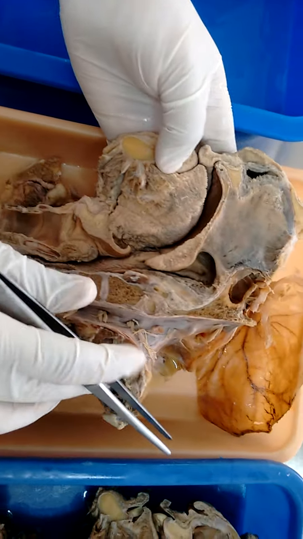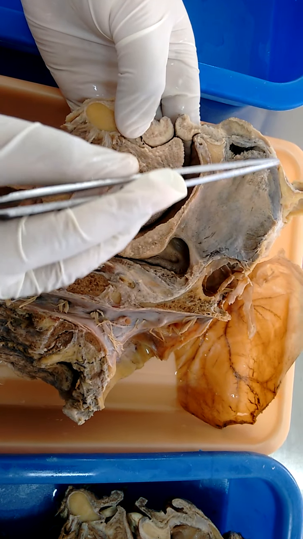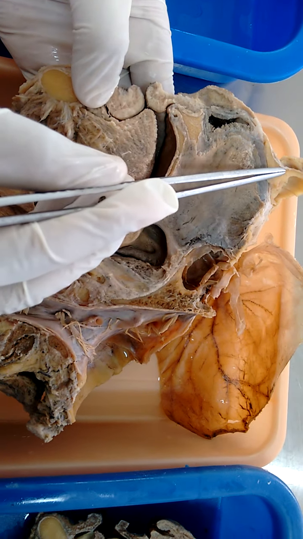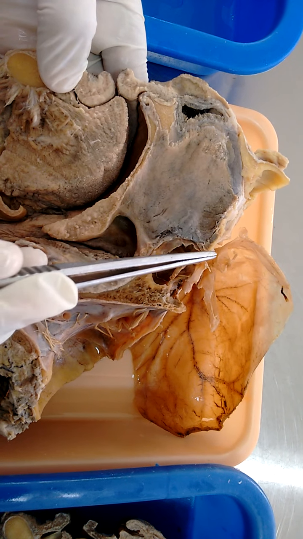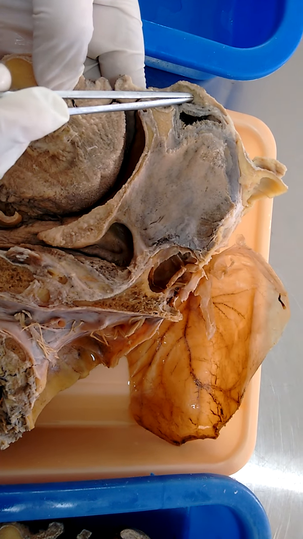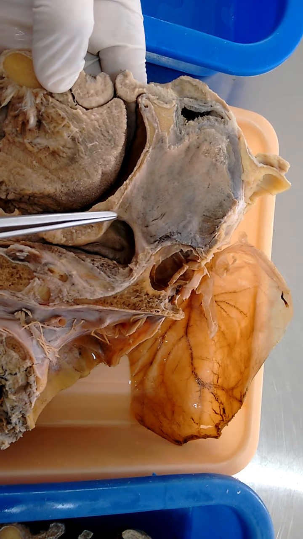If you try to see the internal part of the nose, this is the nasal septum. The nasal cavity will have a roof, a floor, an anterior part and a posterior part.